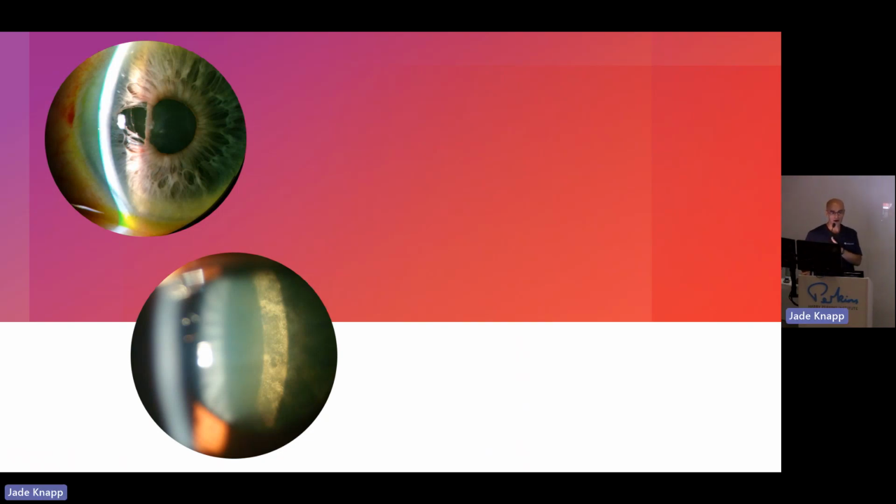Here's a picture of a cataract, and this particular type of cataract actually affects the back of the lens. Now, it's hard to appreciate that on a two-dimensional photo, but if you were to look at this patient on a slit lamp, the front part of the lens would actually be completely clear. Just the back of the lens has become hazy.